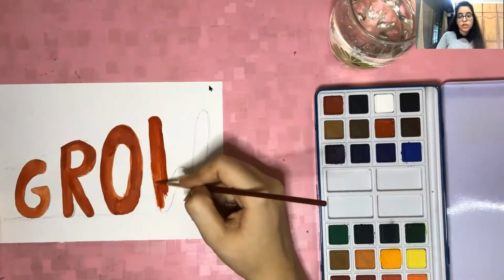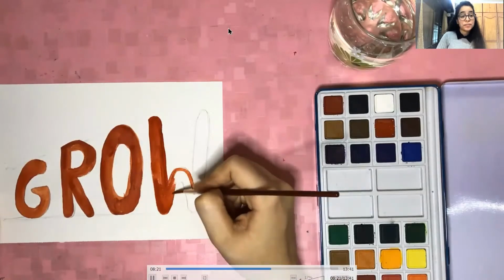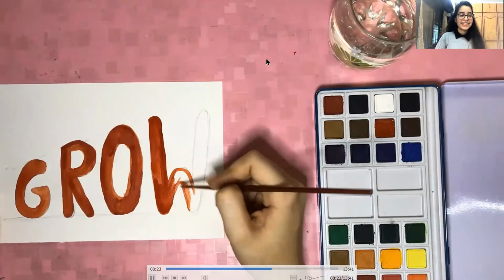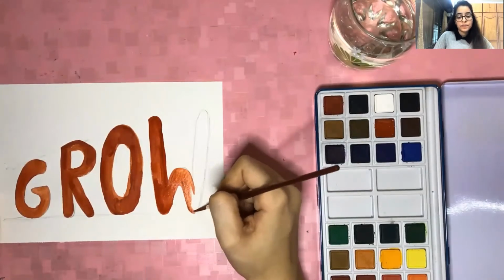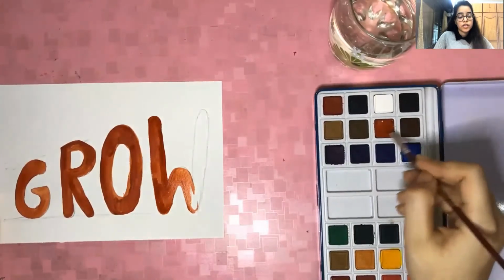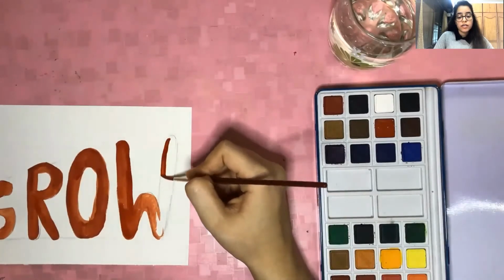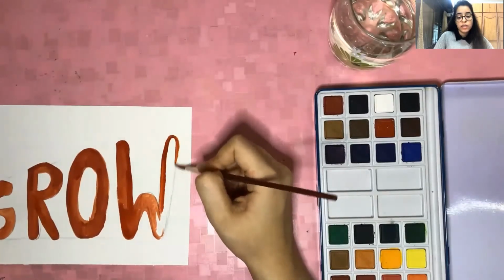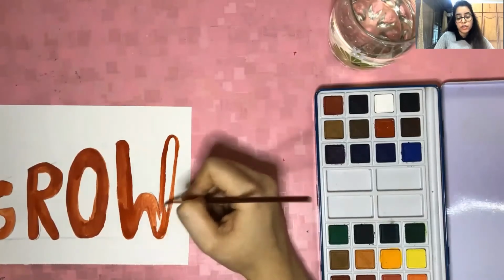So I hope that you're also along with me. You are on to the last alphabet. Make sure that you're neat enough while adding colors and not moving outside these two outlines that we have given to each alphabet over here.